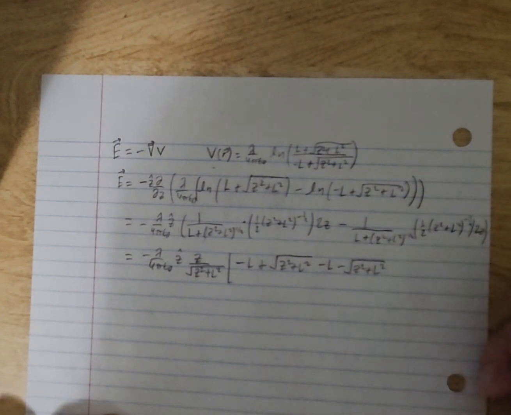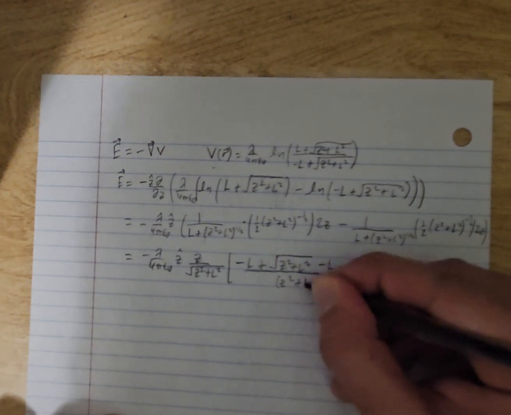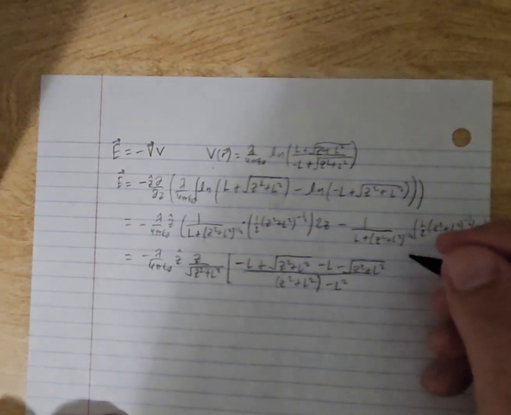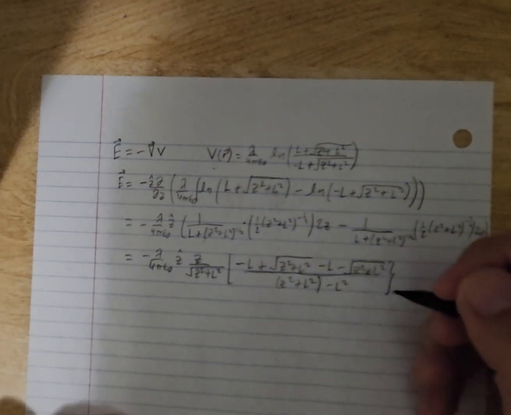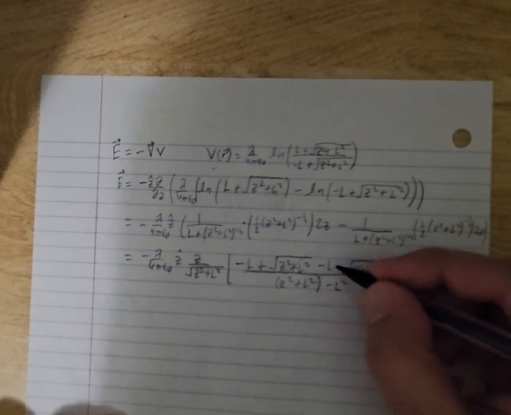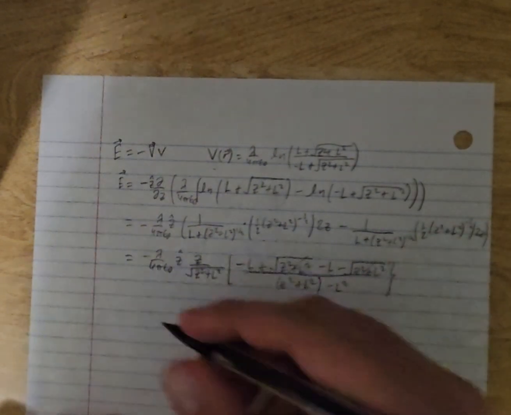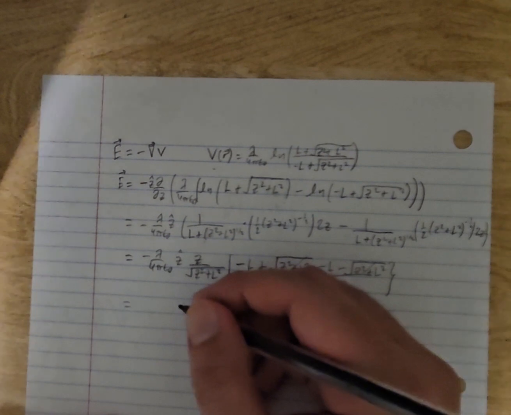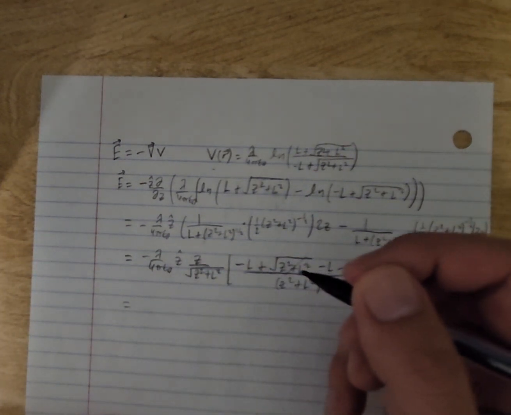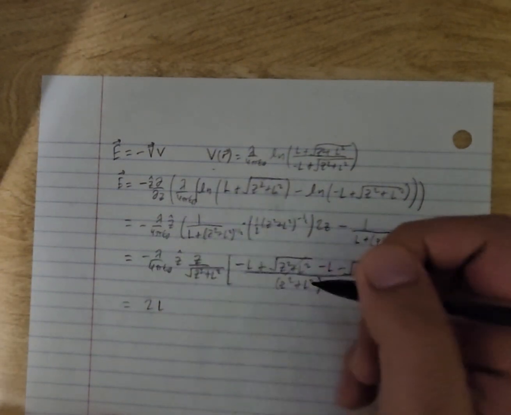Just doing a bit of simplification, all over Z squared plus L squared minus L squared. And some things are going to cancel. These will cancel. These will add together, and these are going to cancel too. And we're going to be left with L. These negatives are going to cancel out with these L's.